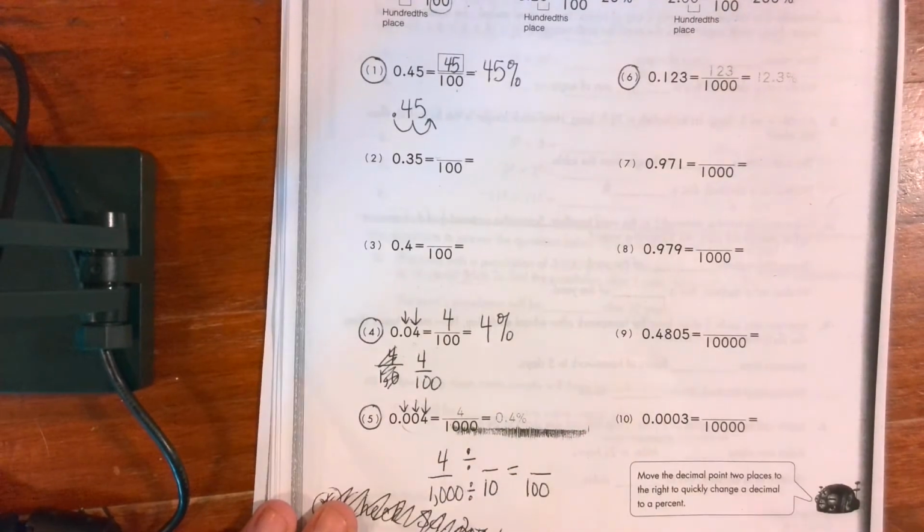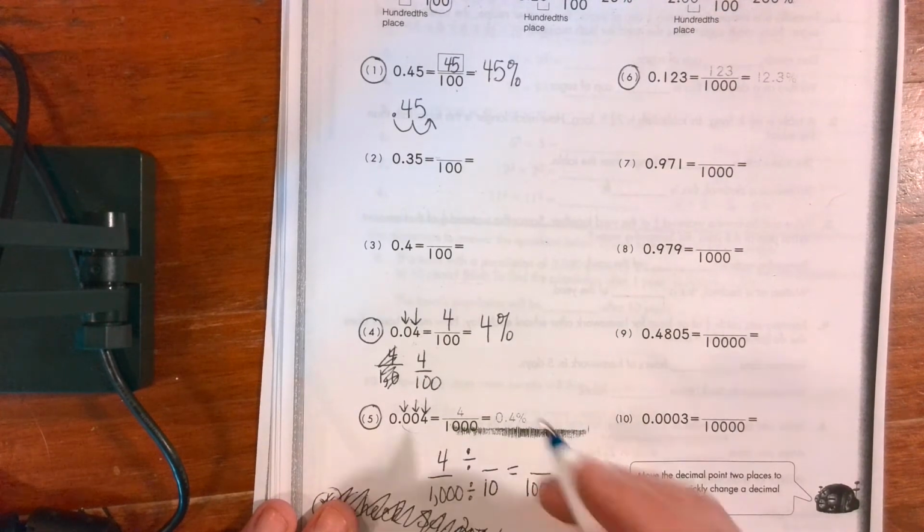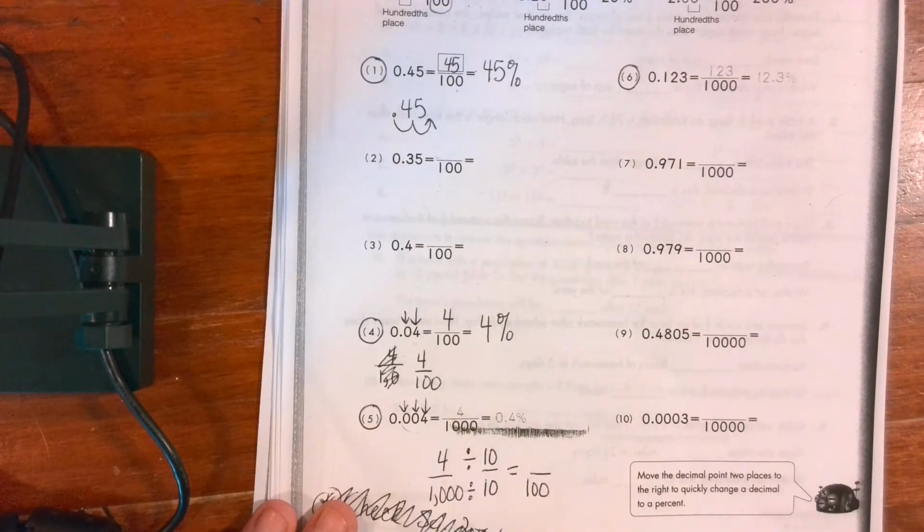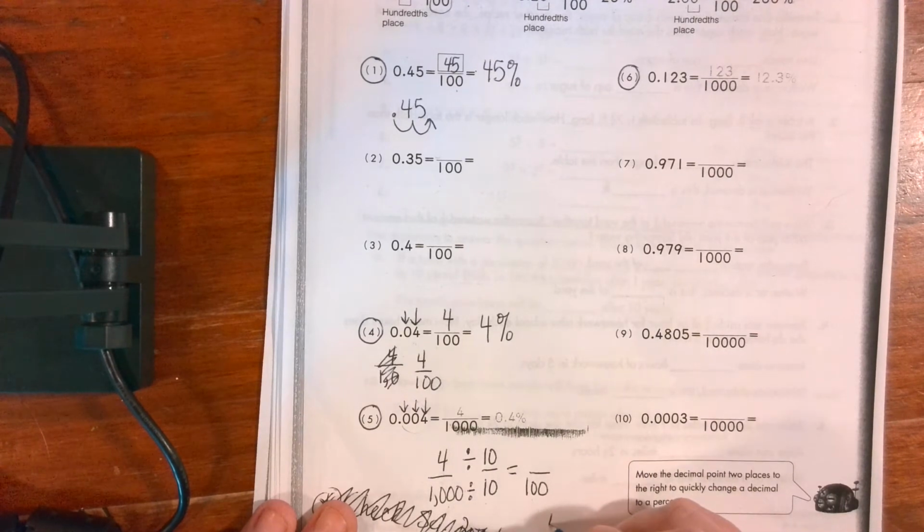Now remember our rule, if we do it to the bottom, we got to do it to the top. 1,000 divided by 10 is 100. What is 4 divided by 10? We just practiced this. We even used that same number.